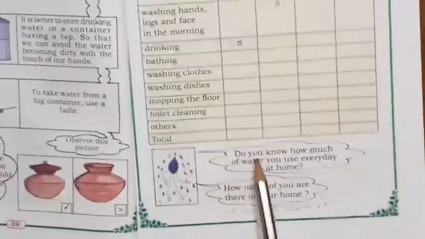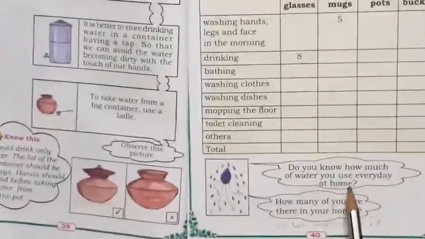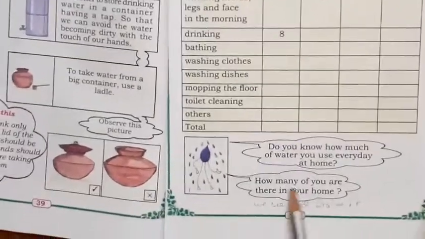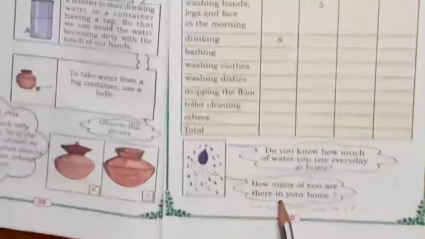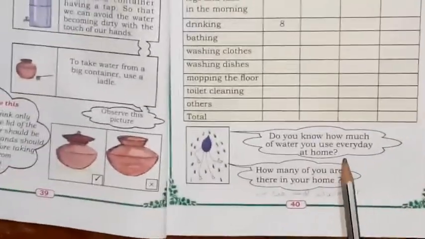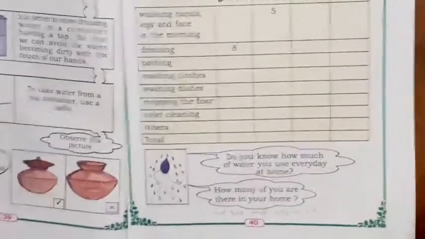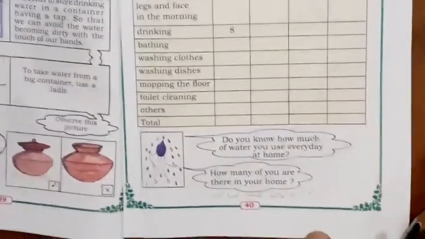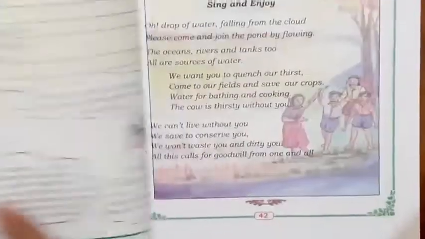Next, children, what the drop is saying: do you know how much water you use every day at home? How many of you are there in your home? So, children, you have to count how many of you there are and how much water you use every day. You have to measure it and write it in this box, children. Now we'll go to the next page.